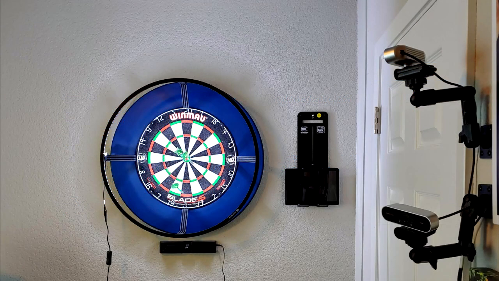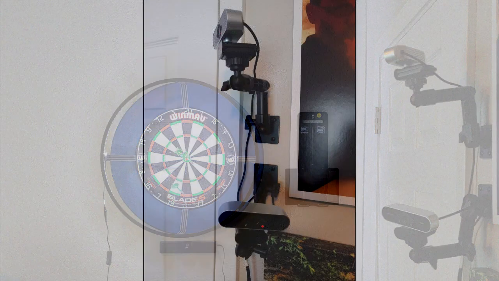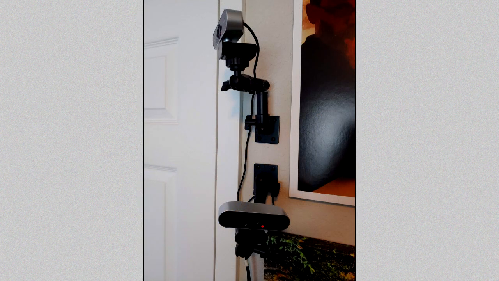I mounted the cameras on a wall about halfway between my board and the toe line, with one camera pointing at the board and one towards where the player stands. The cameras both connect to a laptop via a USB cable.